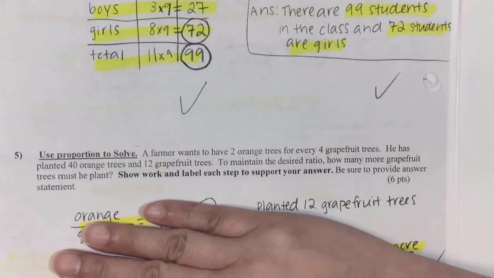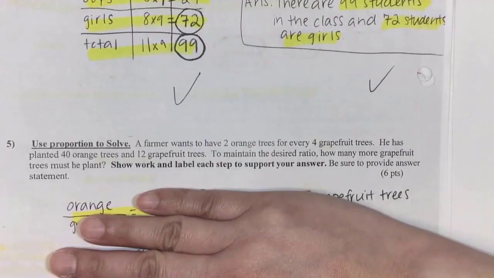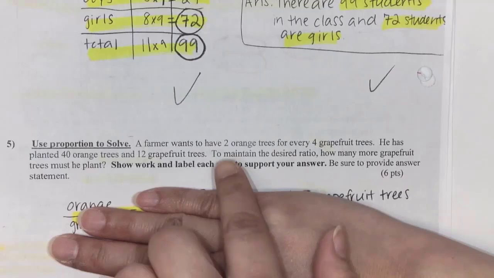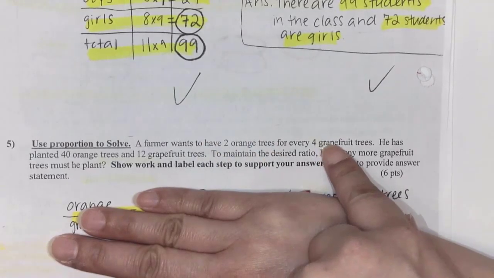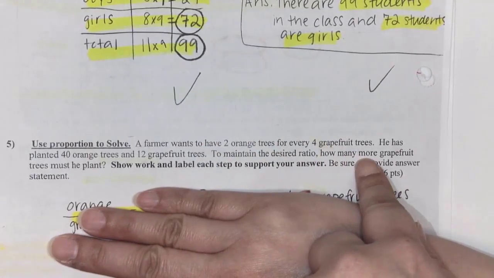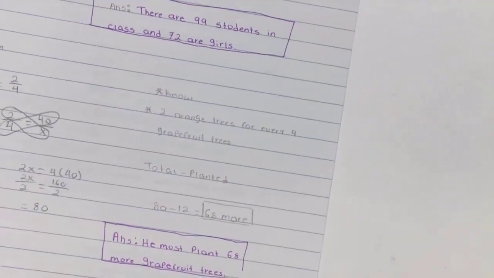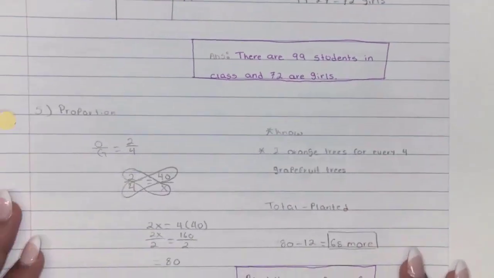The next one is about using proportion. So we have a farmer wanting to have 2 orange trees for every 4 grapefruit trees. He planted 40 orange trees and 12 grapefruit trees. So it looks like he doesn't have enough grapefruit trees. To maintain this ratio, we want to know how many more grapefruit trees he's going to need. So we're going to use proportion for this. You can look at the screen.